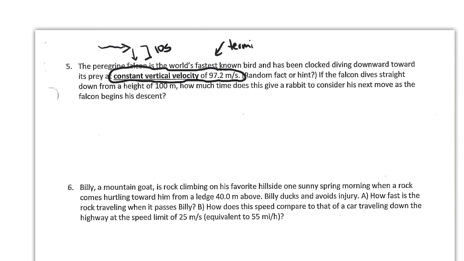Terminal velocity is a kind of advanced term. Terminal velocity means that the air resistance has equaled out with the force of gravity, but what we know is that if the velocity is constant, the acceleration is 0. In fact, as soon as we know the acceleration is 0, then we will only use equations for constant velocity.